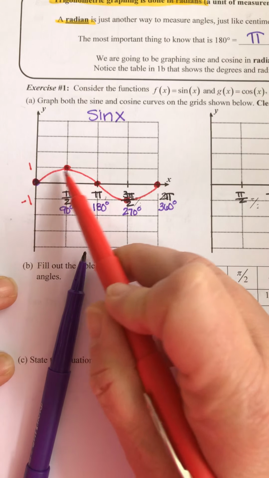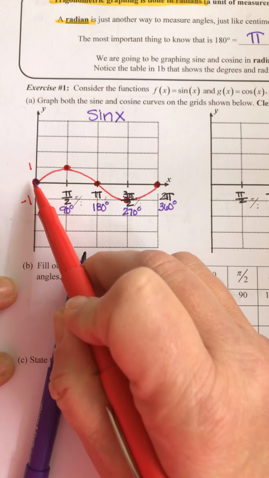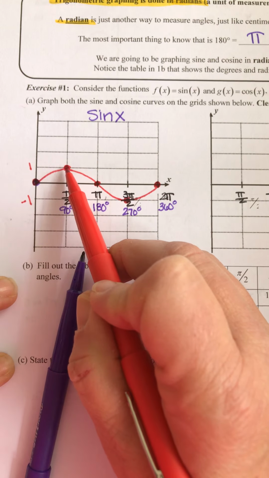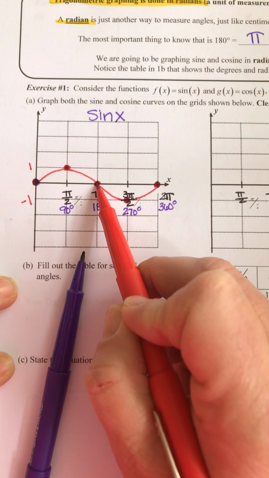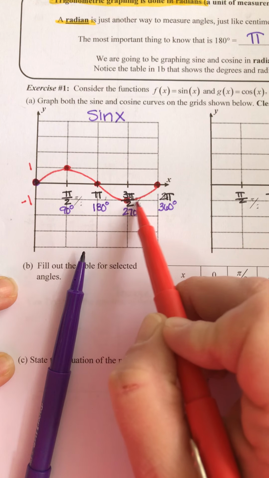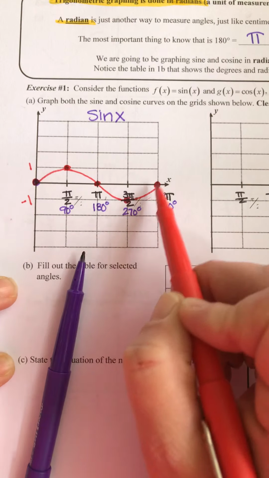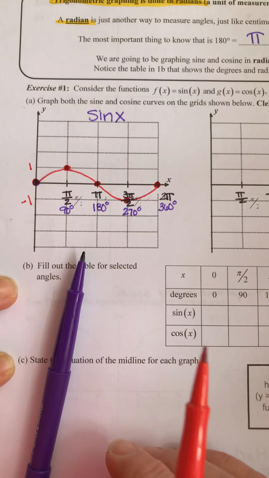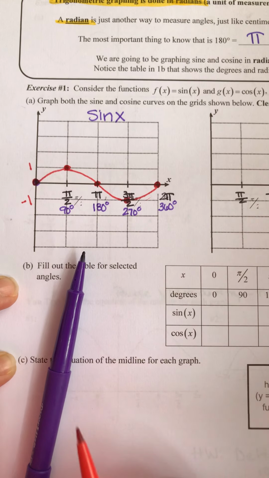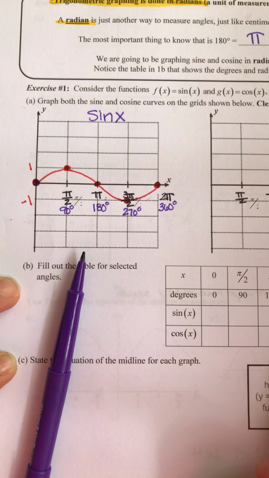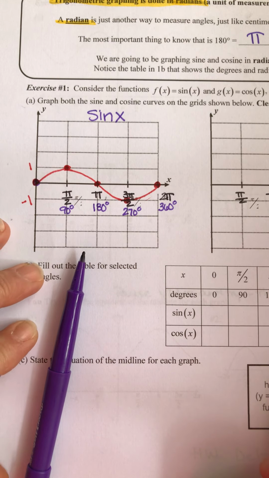So that is what the graph of sine of x looks like. It starts at the origin, goes up to a high point, comes back down to the x-axis, dips below, and then goes back up. This is what's called a sine wave. The graphs we're doing now are waves. They're not rigid and pointy like you've done in the past. So that's what the sine graph looks like.